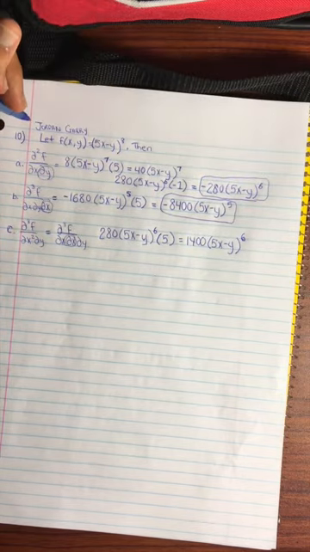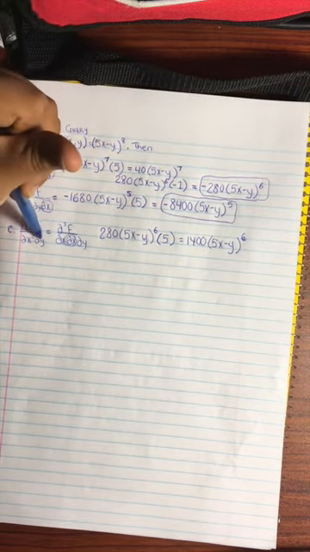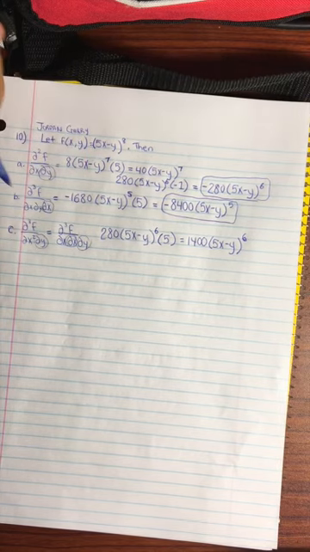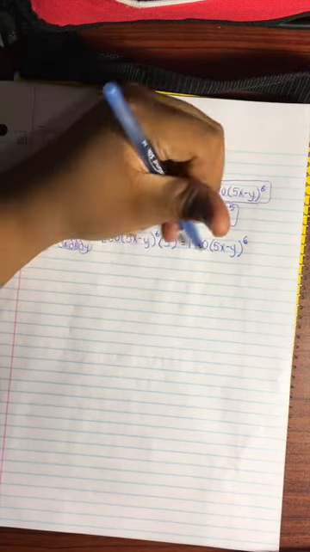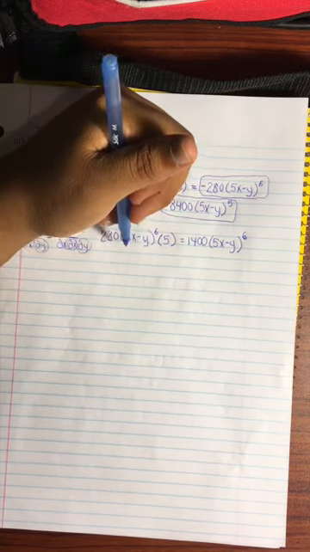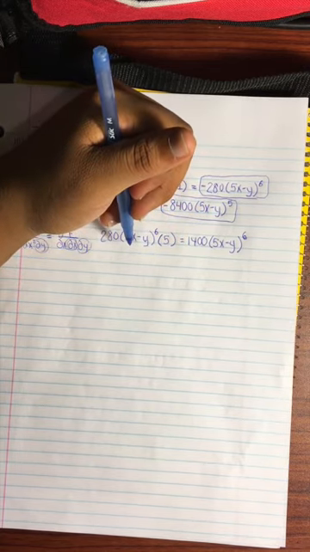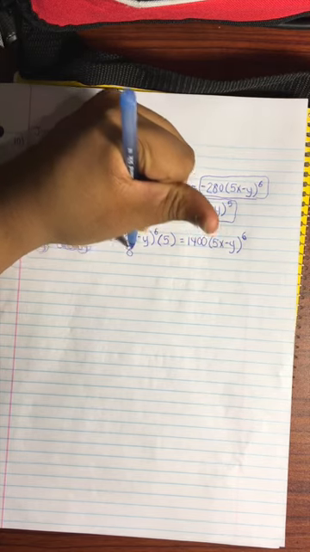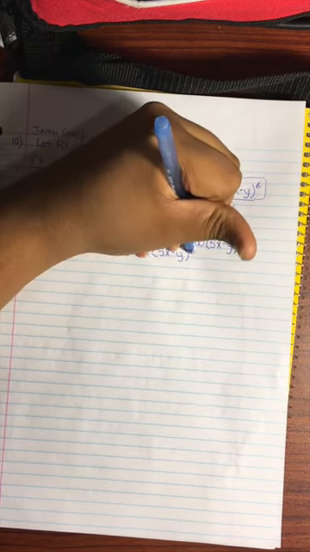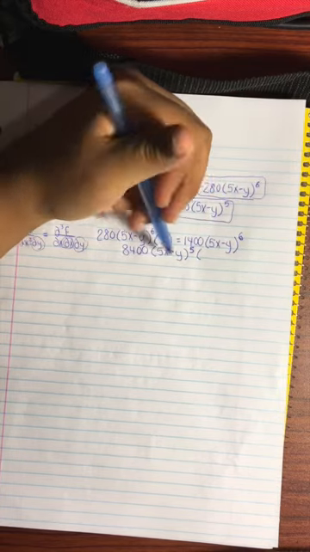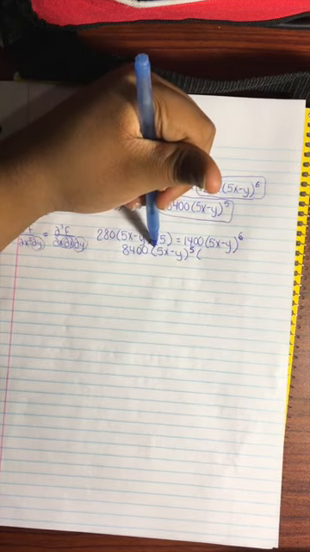Now, that is not our final answer. We have one more step, which is to take the partial derivative in terms of y of what we got here. So what we're going to do is take our derivative. So we have 1400 times 6. That's going to give us 8400 (5x minus y) to the 5th, and then times the derivative in the parentheses of y, which is -1.